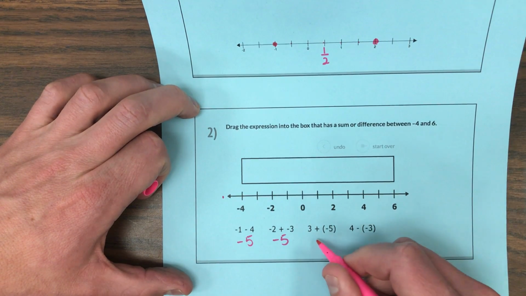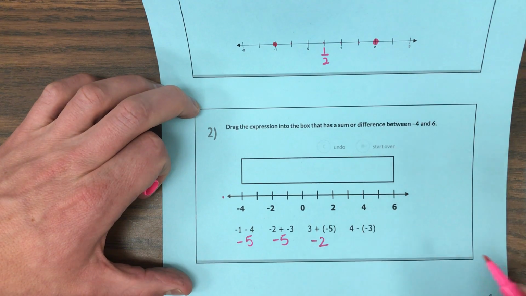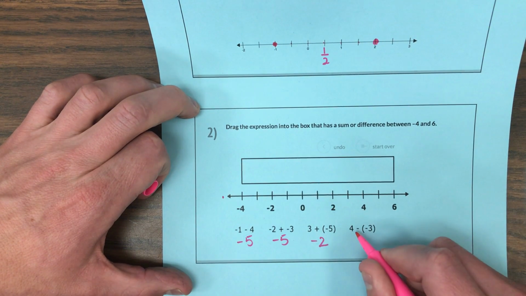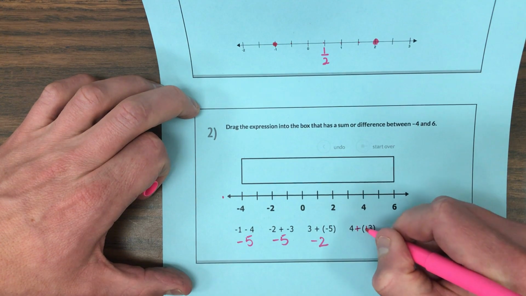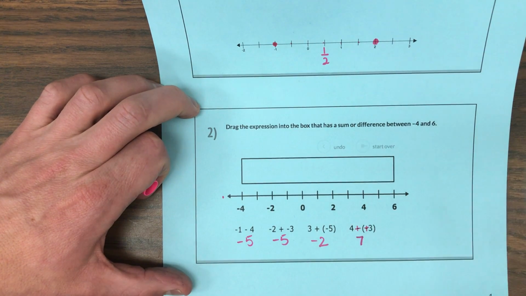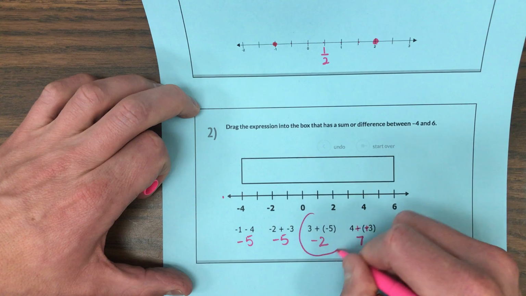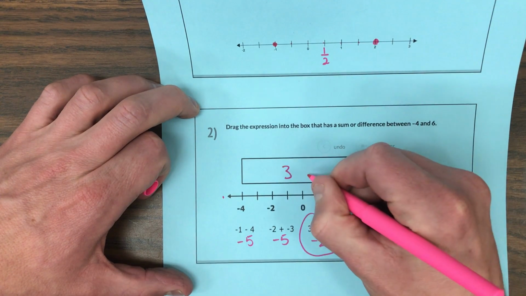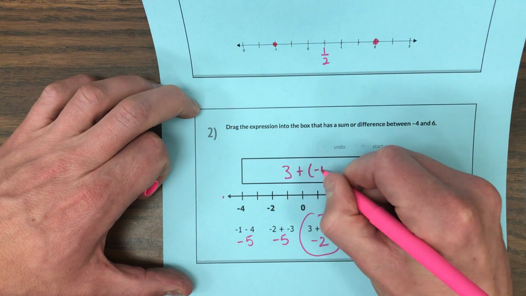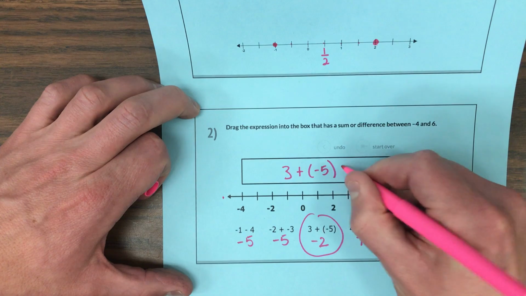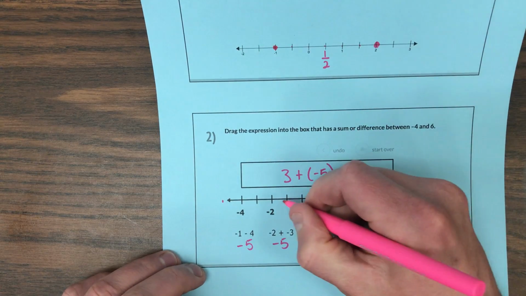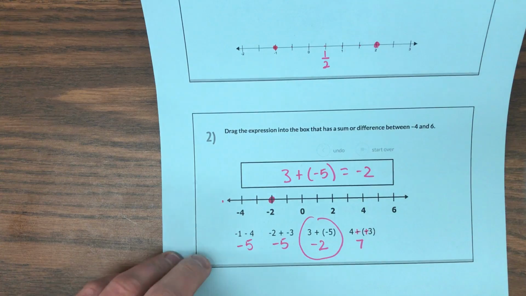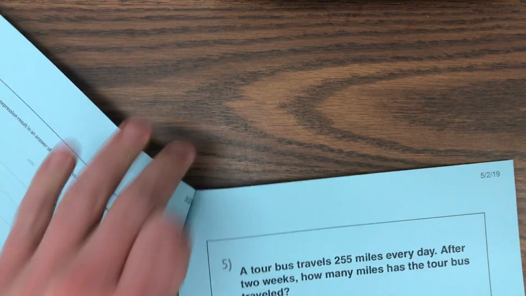3 plus -5, that's -2. That one would work. We should check the last one just to be sure. 4 minus -3, if we add the inverse, that's the same as +7. So this is the one I would go with. I guess we can write it up in here. 3 plus -5. We can even write equals -2 just to be thorough and plot it. It's right here on the number line. All right, let's move on.